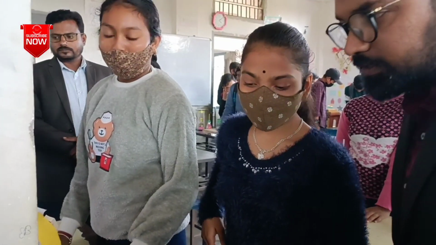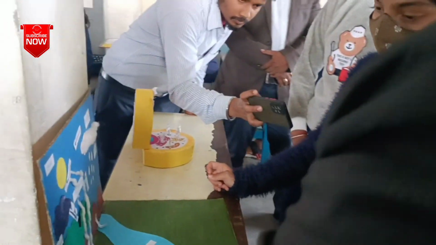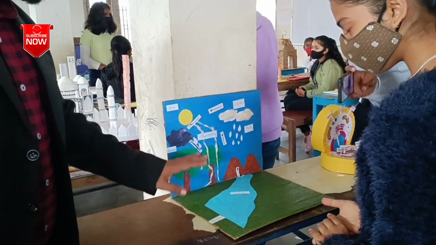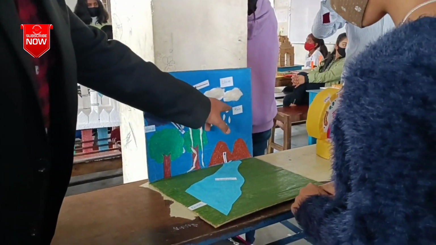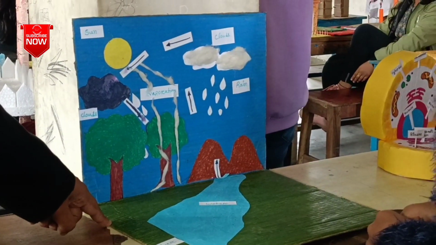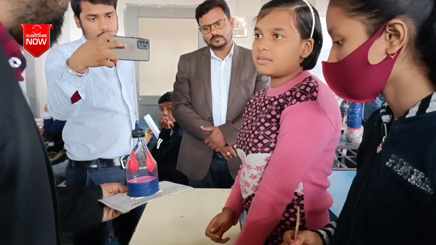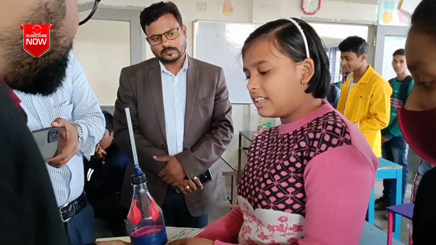Okay, and what have you prepared? Water cycle. Okay, this is a proper three-dimensional water cycle, with evaporation and all. Rain. Okay, completing the whole water cycle. Okay, good. This is a model of. Can you explain what this is? This is from Assam. This is the cyclograph.